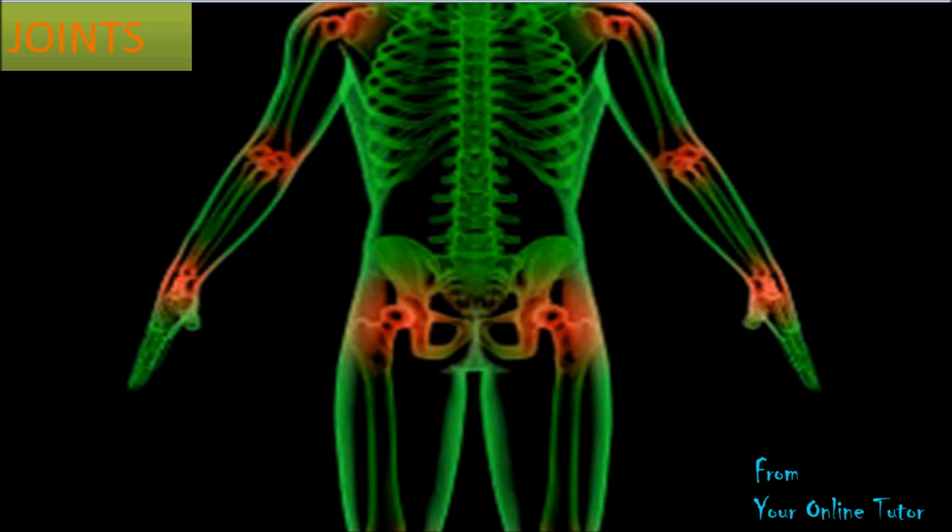My topic for the presentation is the 7th section of the chapter Movement and Locomotion. In this section of the presentation, we'll be studying about the joints present in the human body.